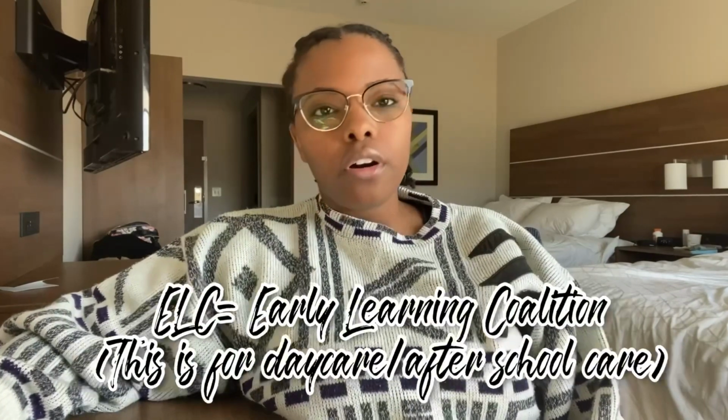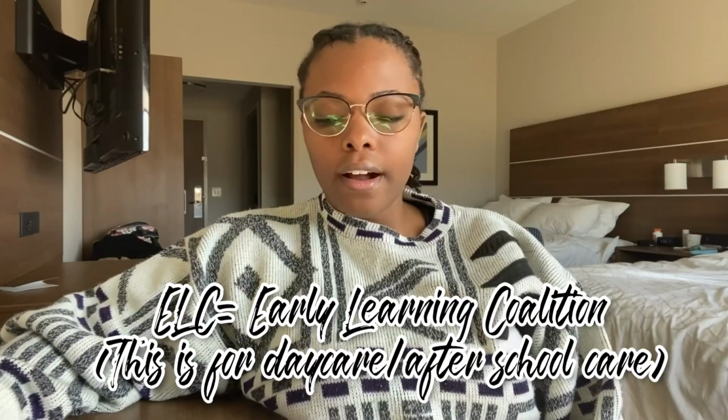If there's a relative caregiver or non-relative caregiver involved, family, friends, you're going to have to do some paperwork for them, including for their funds that they get through the state. Might have to do an ELC referral, which is for daycare. So those are some things you might have to do. You're going to have to be a great coordinator.